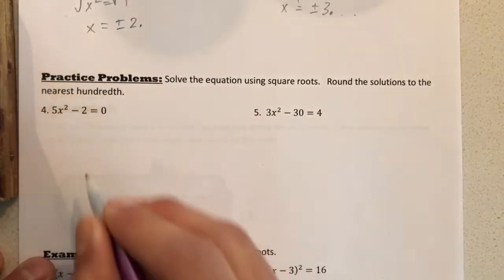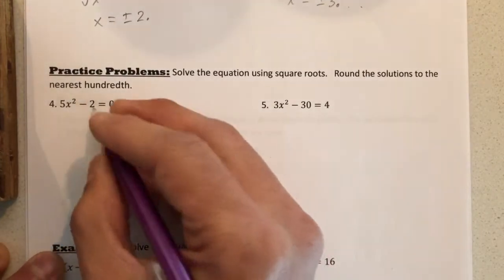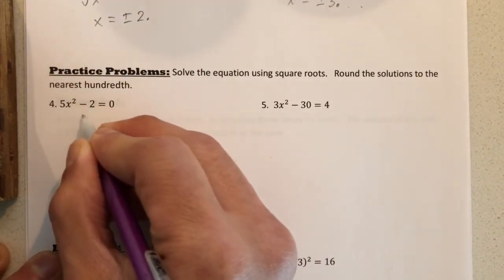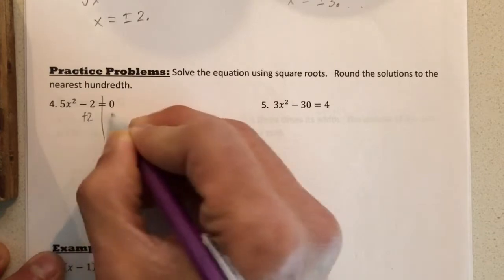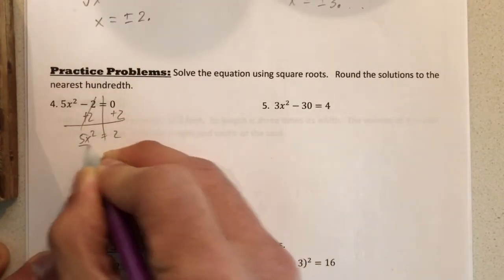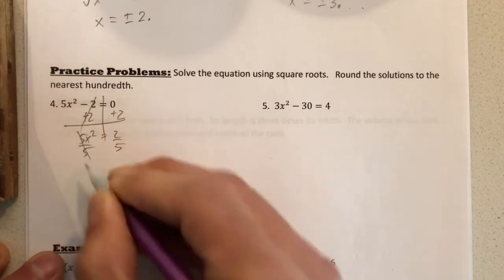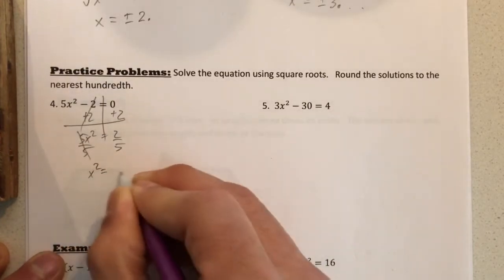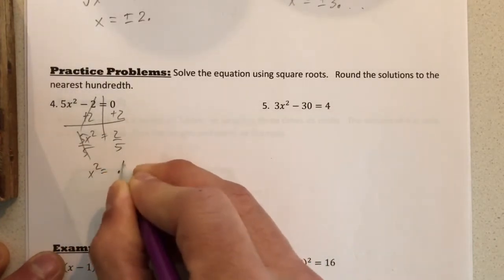All right, so when we want to solve this one, same thing, but we're going to get some decimals here, so this is going to be interesting. So we add 2, and then when we divide by 5, you get x squared equals, your calculator would tell you 0.4.